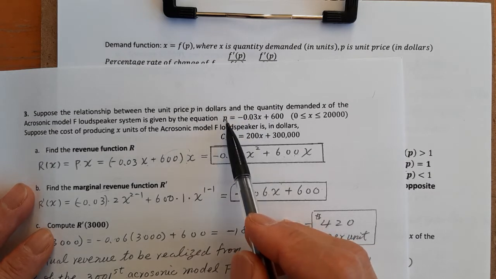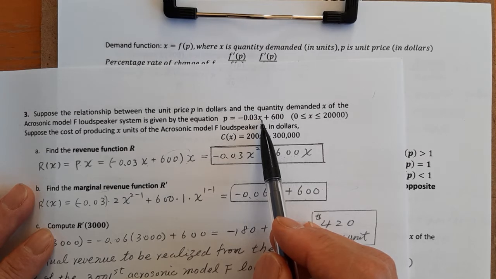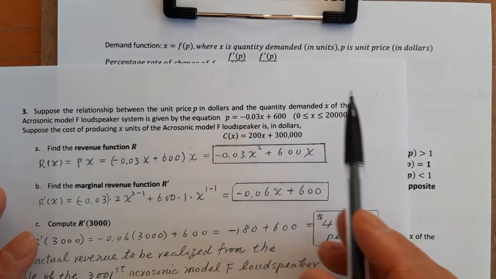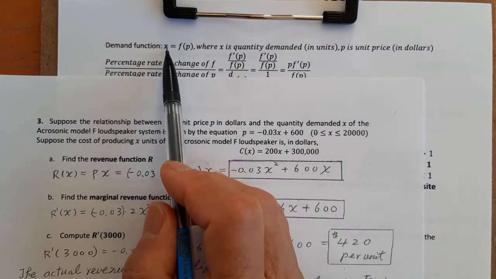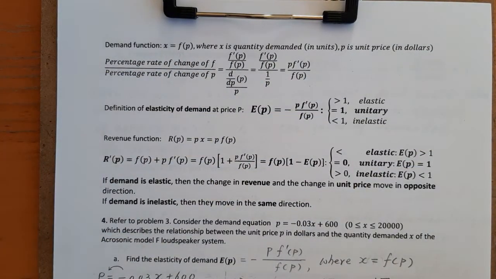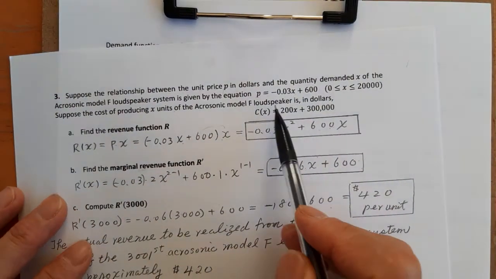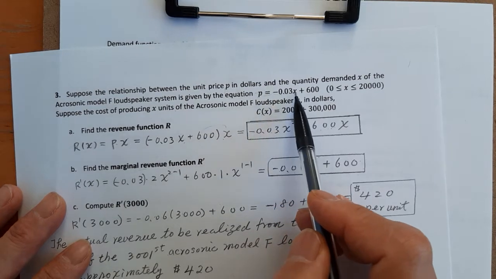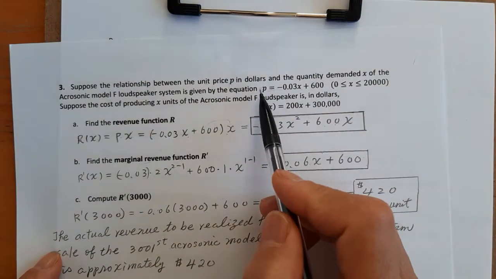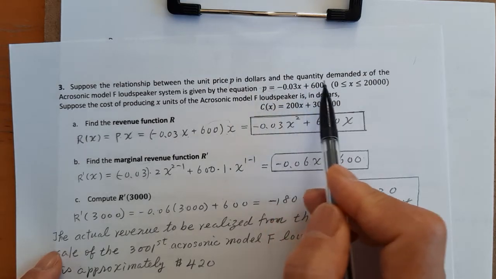This is P, price, in terms of X. Now here we talk about X in terms of P. If you solve this one for X, you can write X in terms of P.